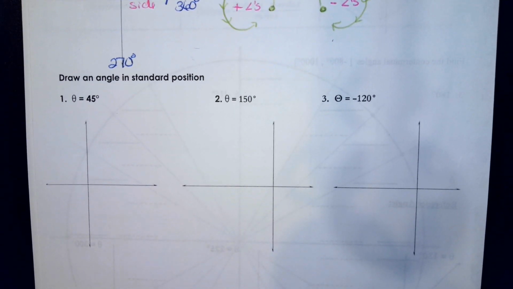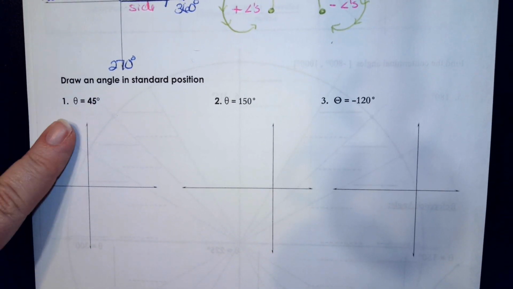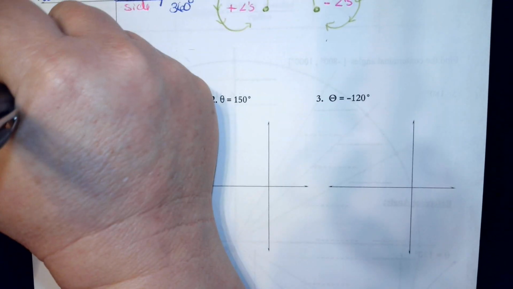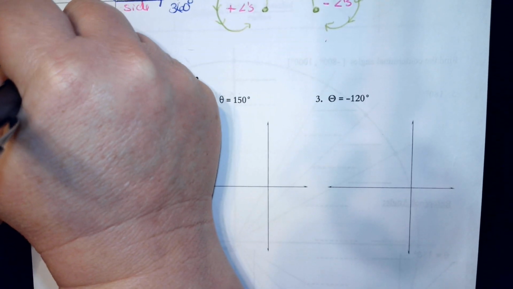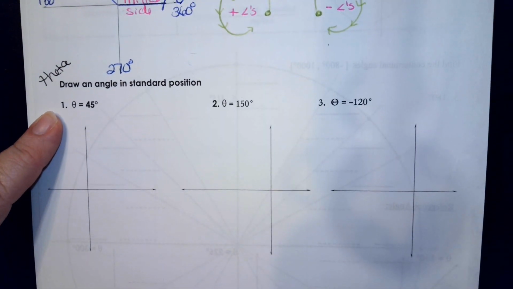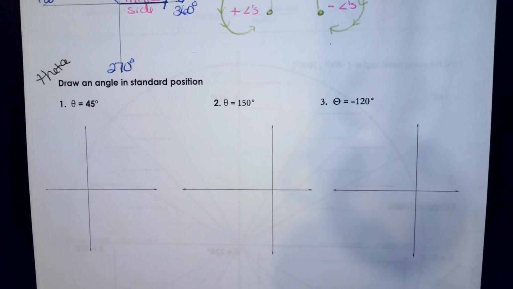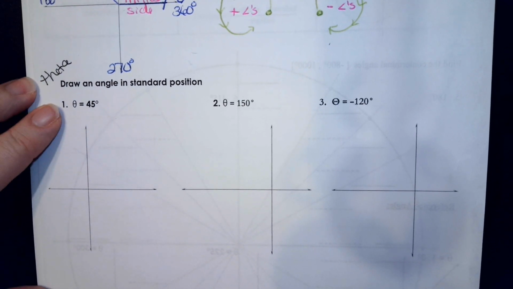Alright, so here for problems 1 through 4, we have a couple examples to draw angles in standard position, so let's do that. Alright, starting with number 1. Now remember, this 0 with a line through it is called theta. And all theta is, it's a variable. It's a Greek letter, but it's a variable that represents any given value. So here theta is 45 degrees.